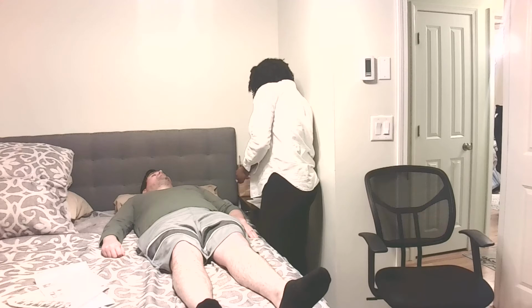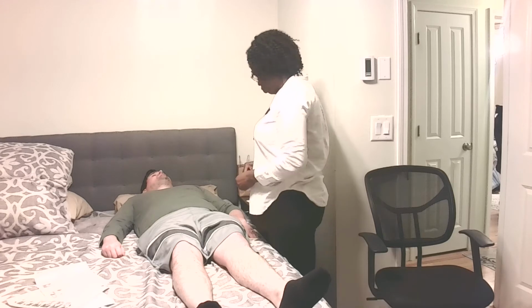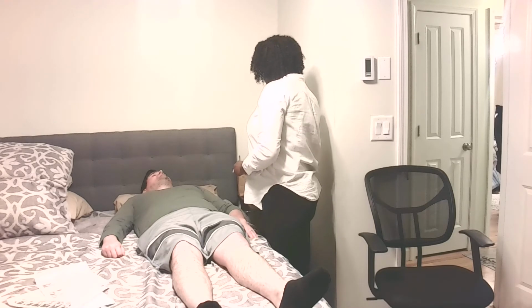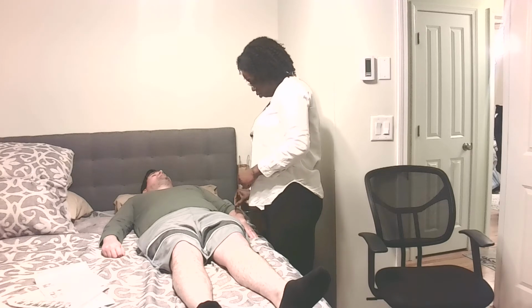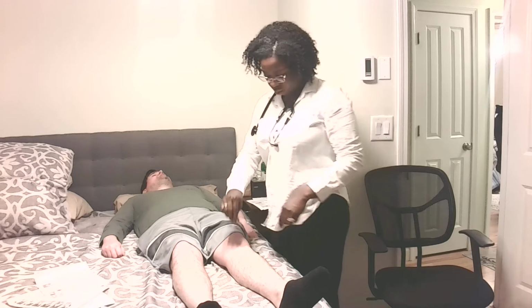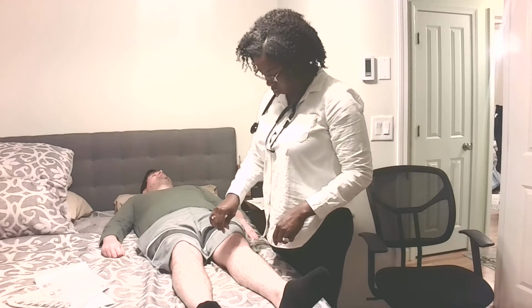Okay. And with this one, now I'm going to assess, just let me know if there's a difference in the strength of the sensation, so like that. Yeah. Okay? Strong.